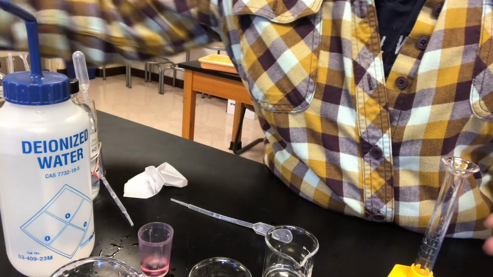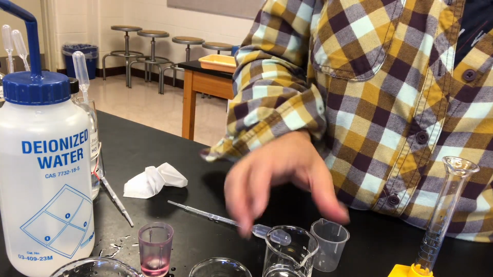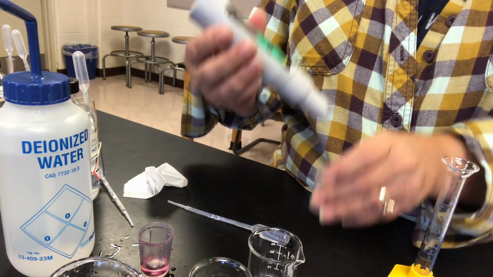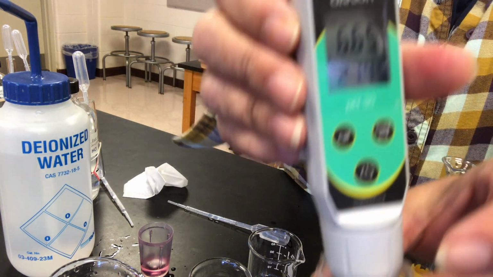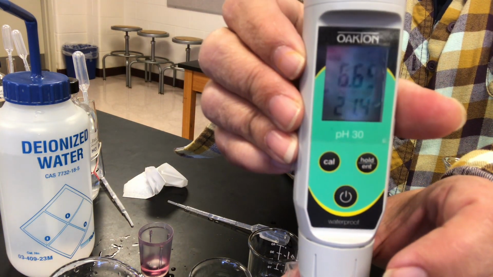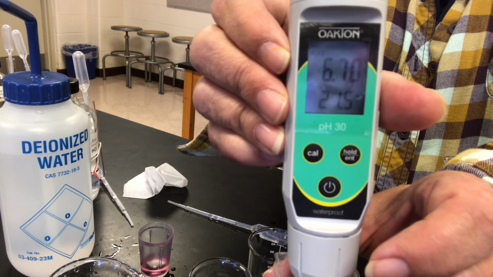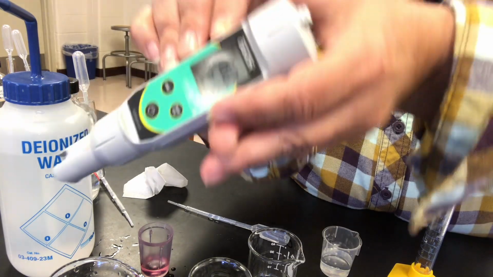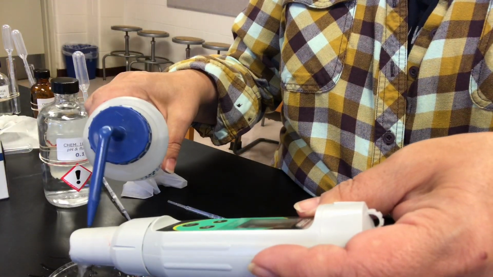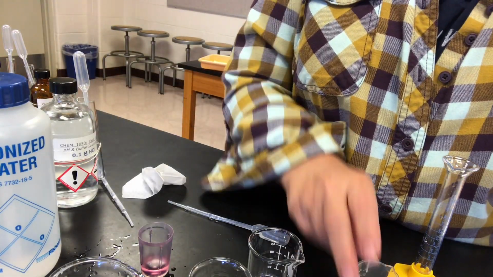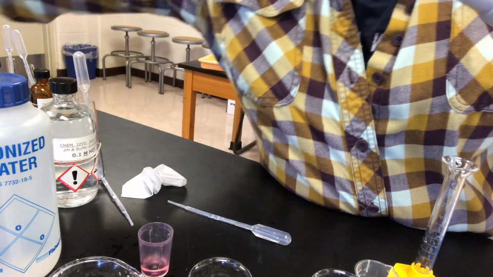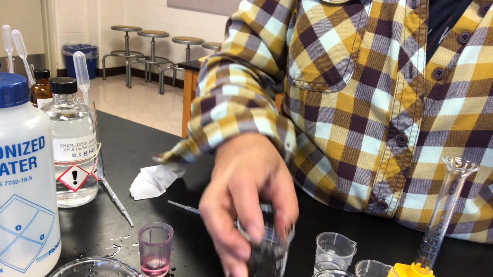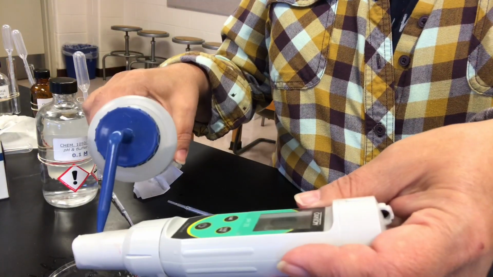Okay, buffer C. This is the 1:1 ratio of the carbonic acid to sodium bicarbonate. And then finally D with the 10:1 ratio of bicarbonate to carbonic acid.